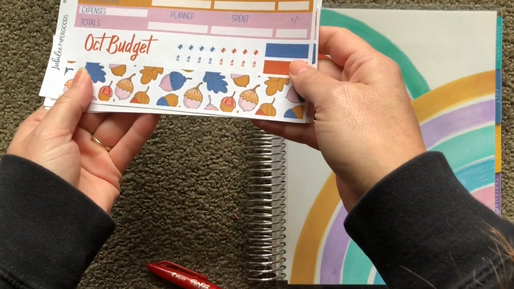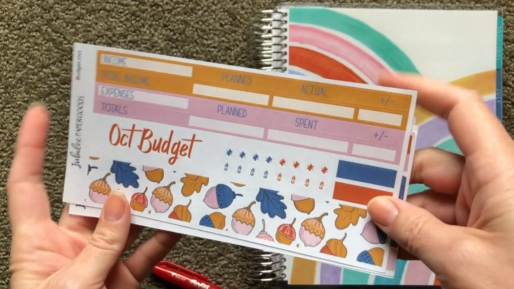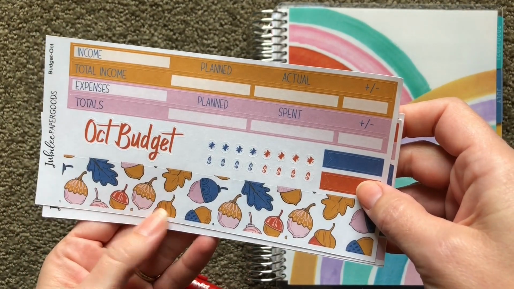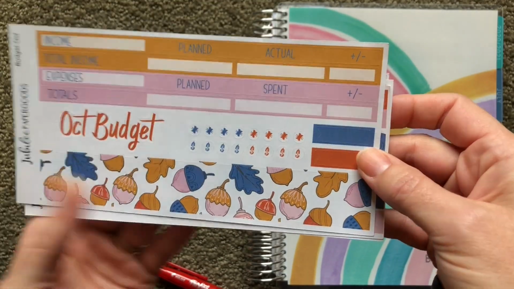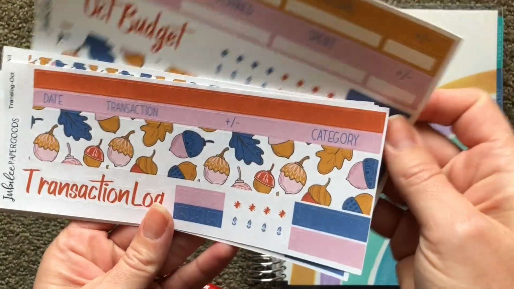This is what I have come up with. Sorry, the camera's in a different spot. For the month of October, I have always loved this washi pattern right here. I'm a sucker for acorns, love it.